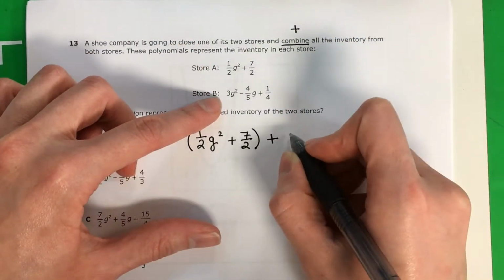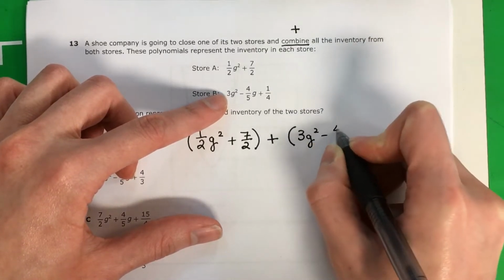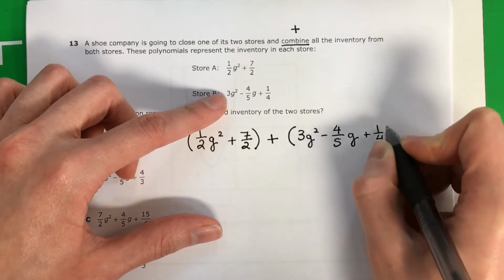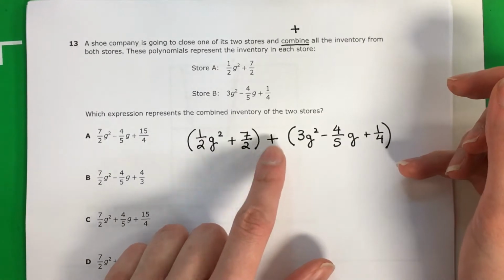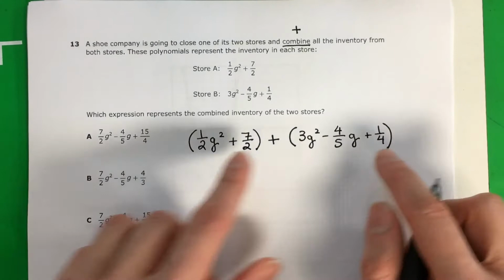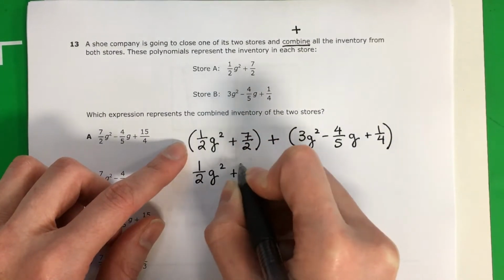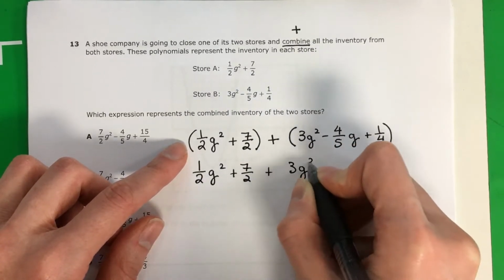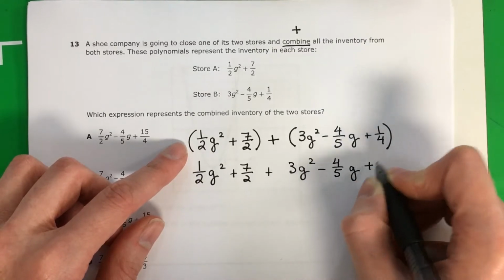And I'm going to combine store B, so parenthesis 3g squared minus 4 divided by 5g plus 1 divided by 4, close the parenthesis. Now if you have a plus in the middle, then you don't need the parentheses, so let's go ahead and just write it again without the parentheses. Okay, exactly the same without the parenthesis, no parenthesis.